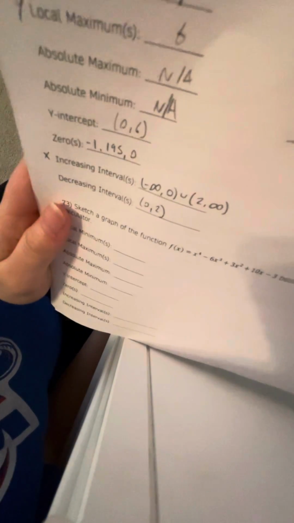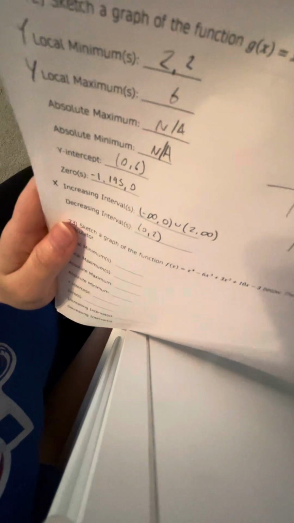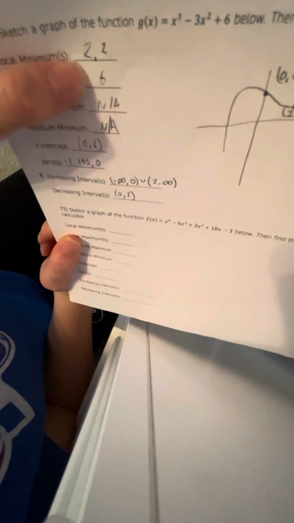So that's it. And then for increasing and decreasing intervals, you just take your local min and local max, and then you do that. So for example, increasing would be 0 to 6, negative infinity to 0, because that point was 6, 0.